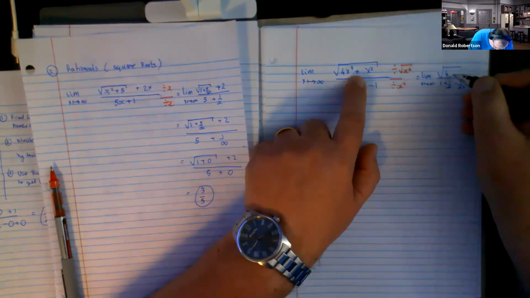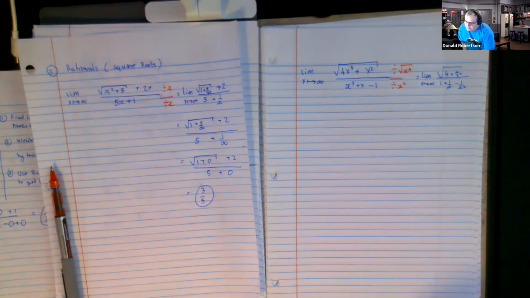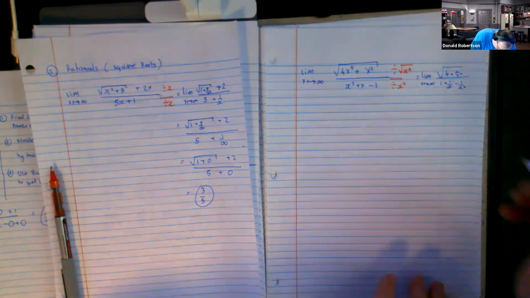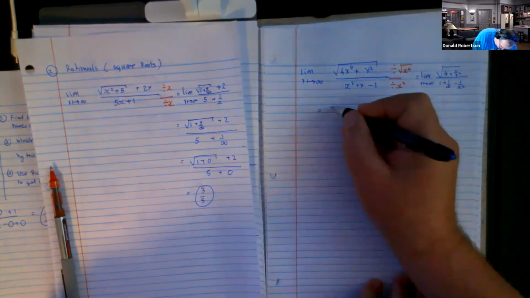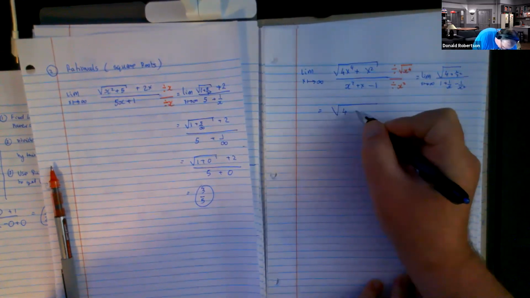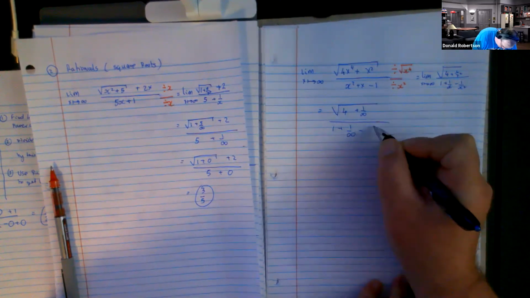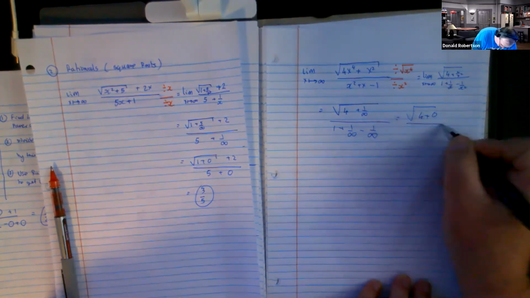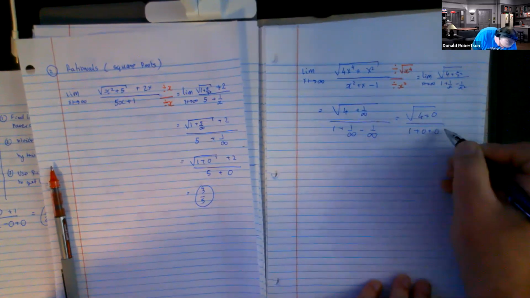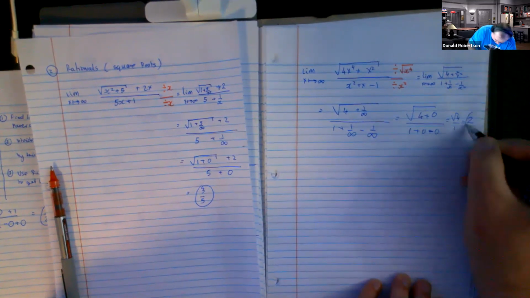Are we good so far? Right. So brute force: square root of 4 plus 1 over infinity on top, and 1 plus 1 over infinity, take away that guy, on the bottom. The square root of 4 plus 0 goes in the top, and a whole load of 1 plus zeros and minus zeros go in the bottom. But it's really the square root of 4 over 1, which is 2.